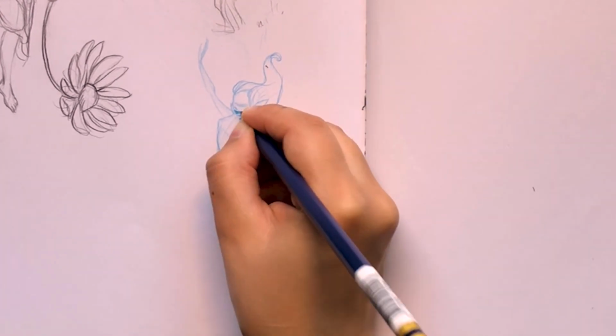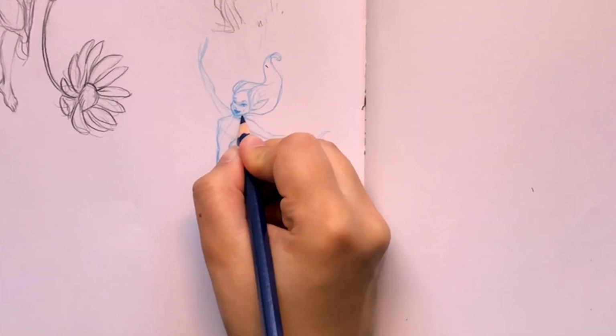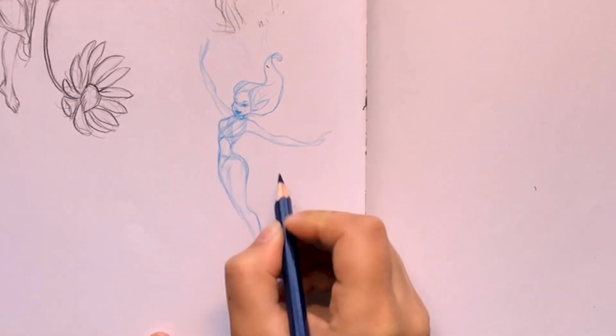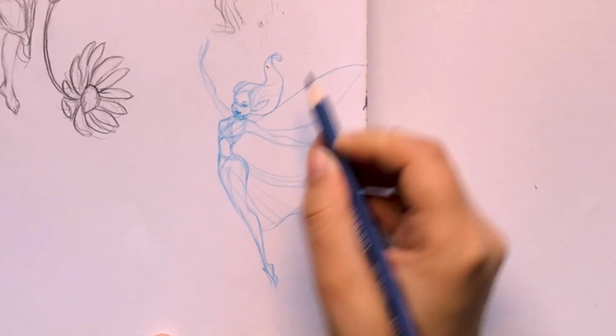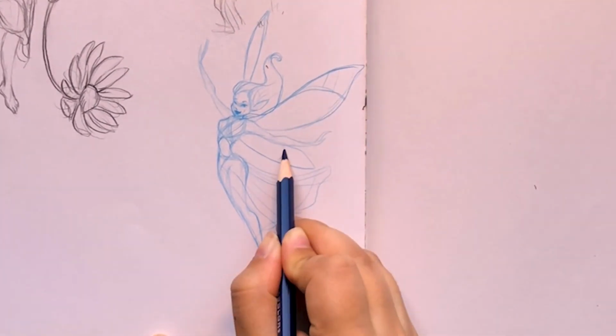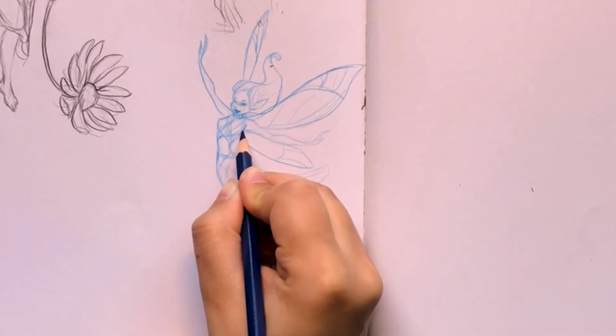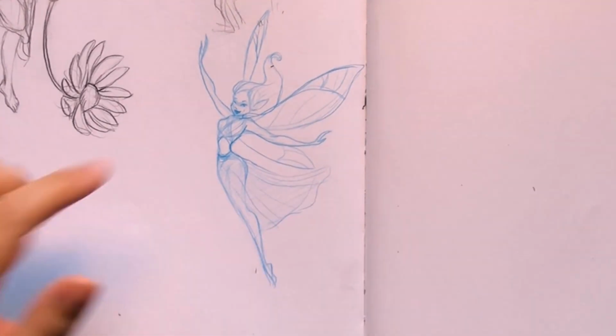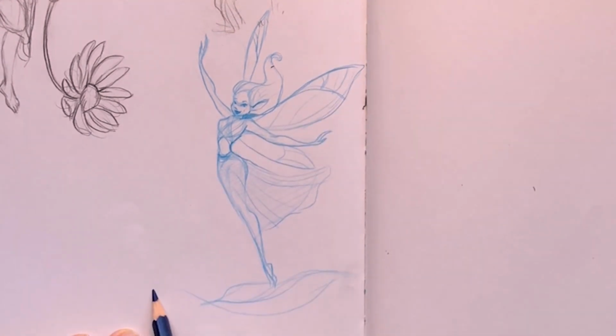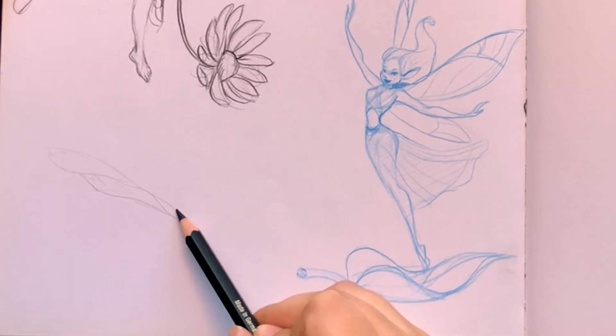I really like using the different tones though, because it really creates a contrast and a more interesting page composition in my opinion. I also will refine the blue sketches with graphite as well, because I think it creates a bigger contrast and makes it more interesting.